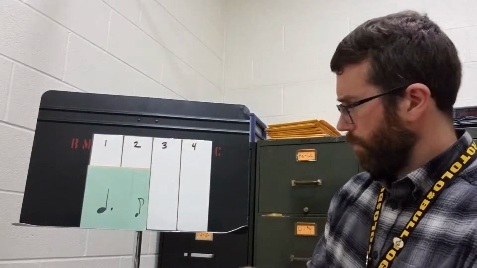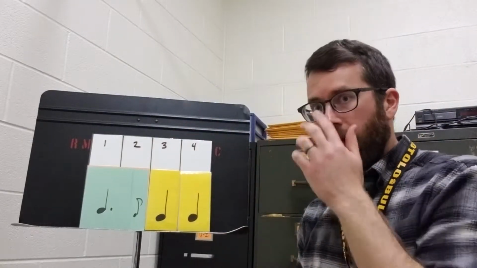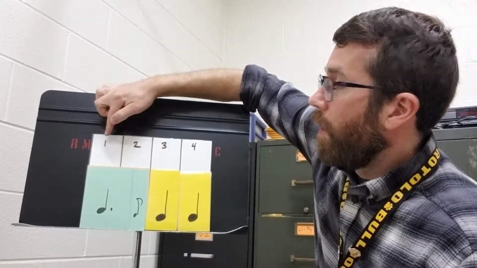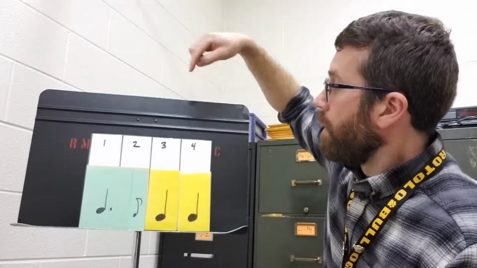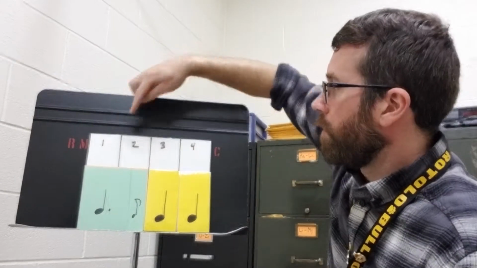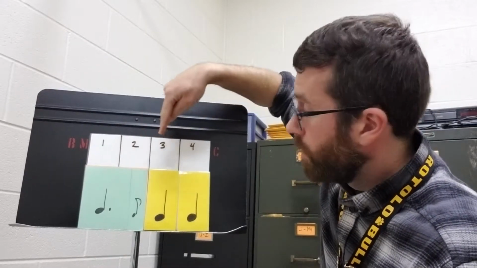So let me just fill in the rest of the beats. So we have another quarter note and another quarter note right there. Here's what this rhythm is going to sound like. 1 and 2 and 3 and 4 and. I'm also going to show you by pointing. 1 and 2 and 3 and 4 and. So if I slow it down, I have 1 and 2 and 3 and 4 and. Sorry, it got blurry there for just a second.